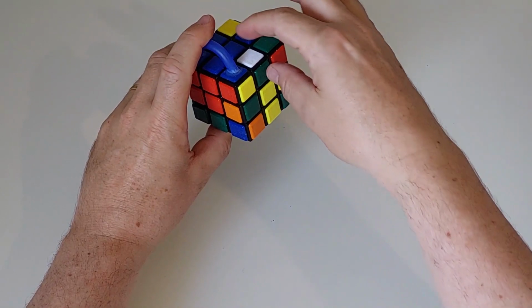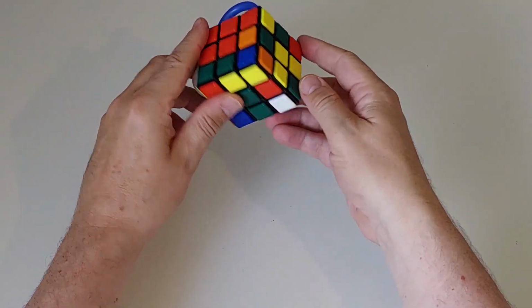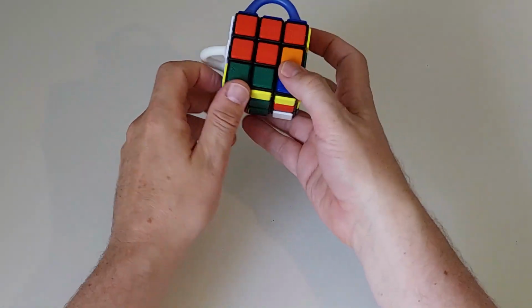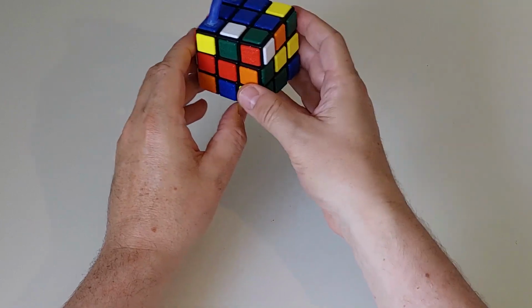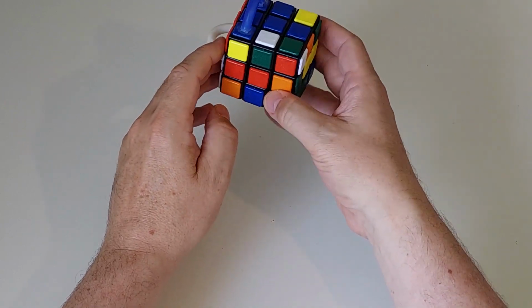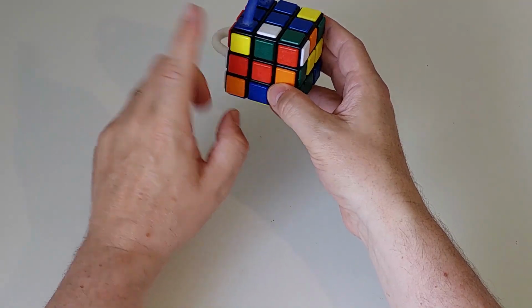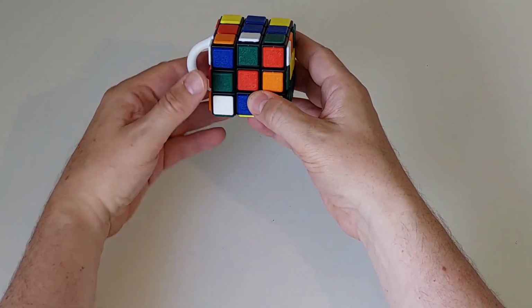The next one I would do would be this blue, yellow. The blue, yellow, which is sitting here, has got to go to the white, green. Now, you'll notice that at the moment, that's going to turn up to this position, and I'm going to need to turn things like that.